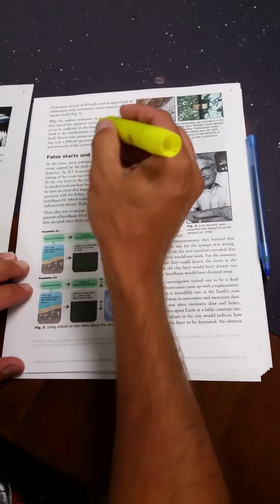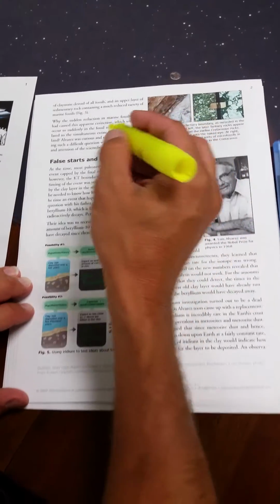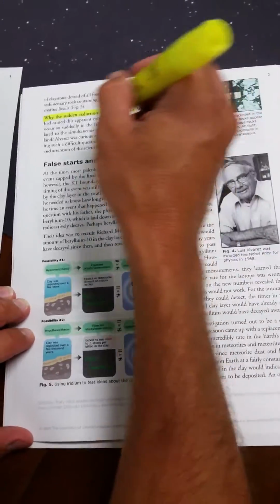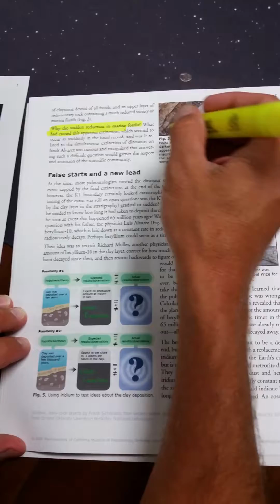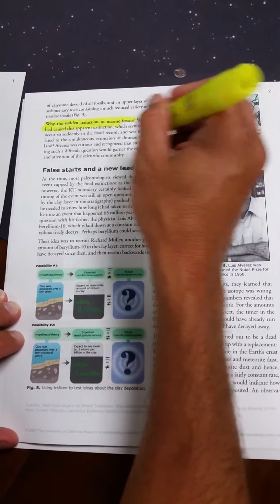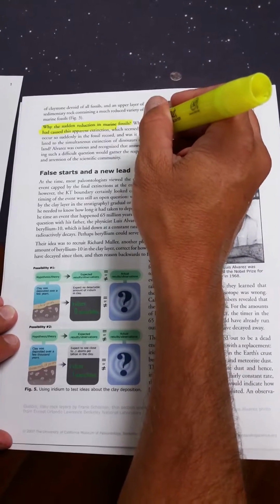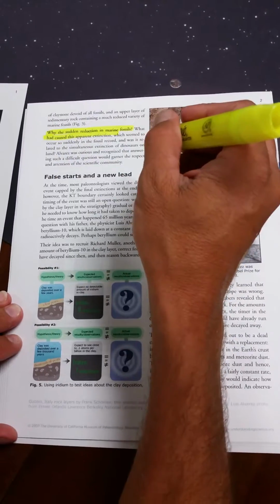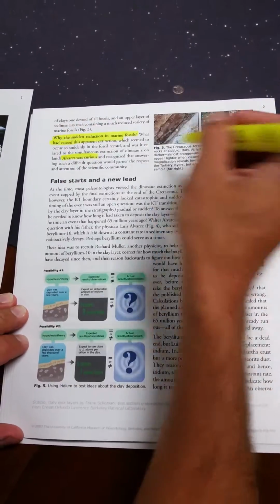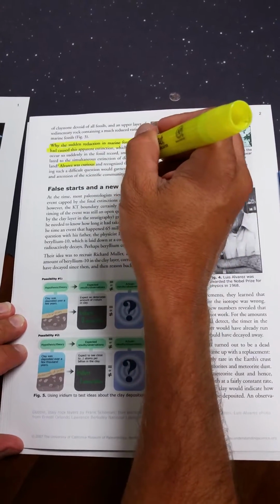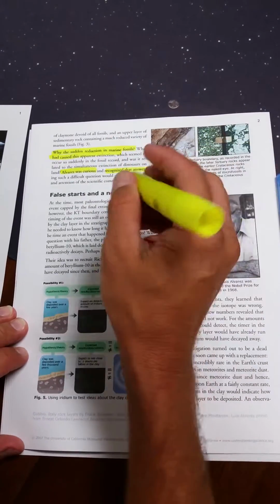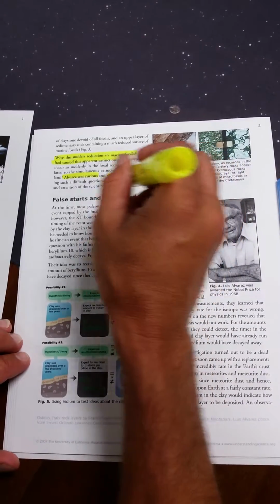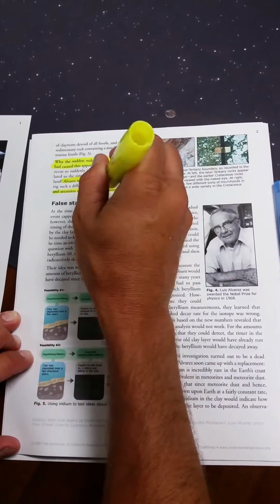It says, why the sudden reduction of marine fossils? What had caused this apparent extinction, which seemed to occur so suddenly in the fossil record? And was it related to the simultaneous extinction of dinosaurs on land? Alvarez was curious and recognized that answering such a difficult question would garner the respect and attention of the scientific community.